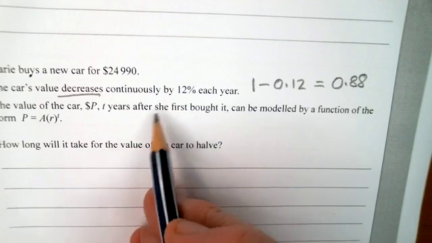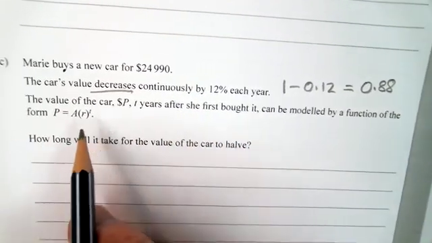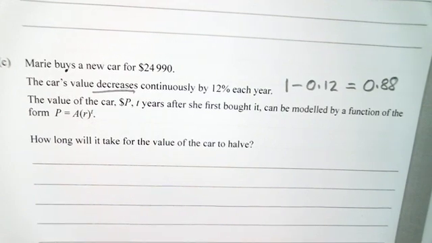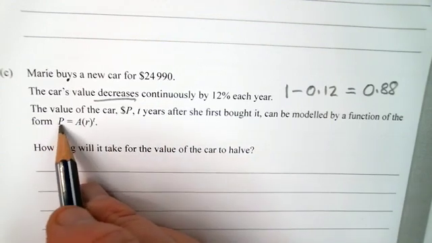The value of the car, P_t, after you bought it, can be modeled by the function, which is the normal function we use for decreasing percentages. So let's have a look. It says how long will it take for the car value to halve. So the P value is the half bit.